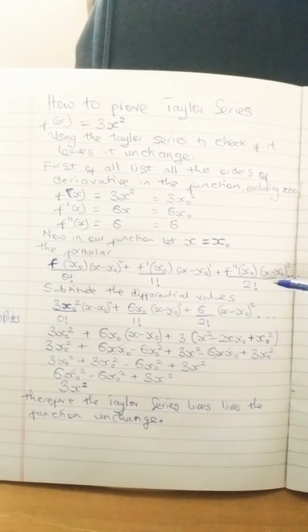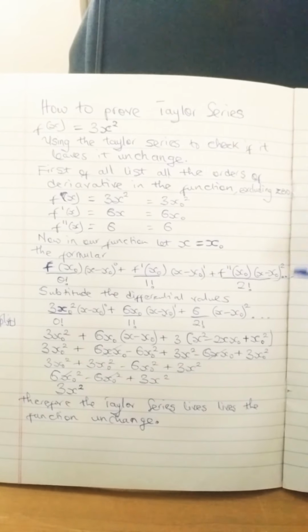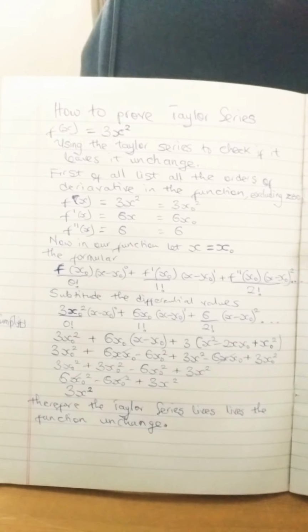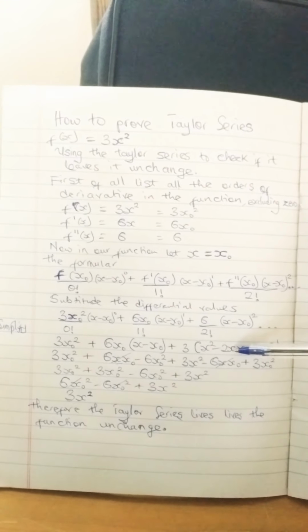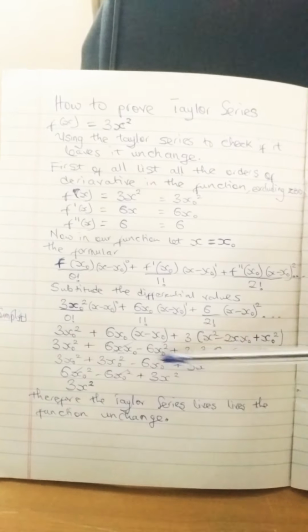Then when we expand this, note this very carefully. We are going to use x minus x0 multiplying another x minus x0, which when you expand, you are going to get x squared minus 2x x0 plus x0 squared. Okay, let's expand what is here too.